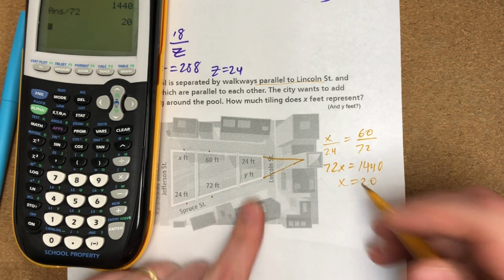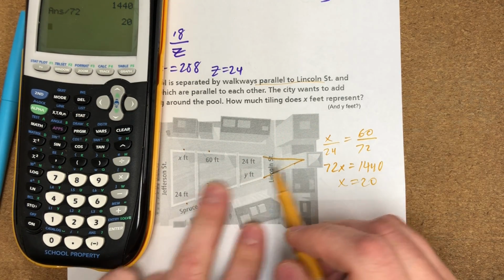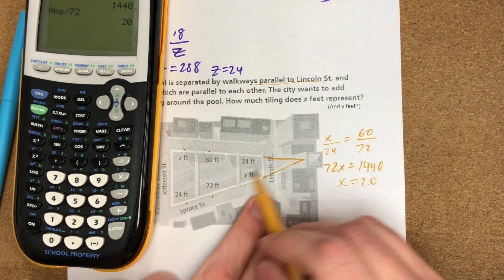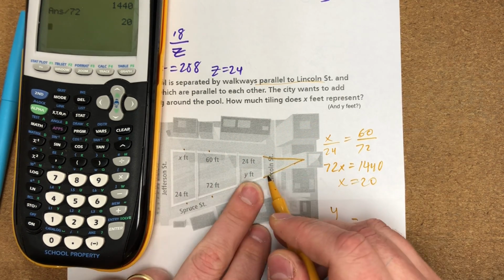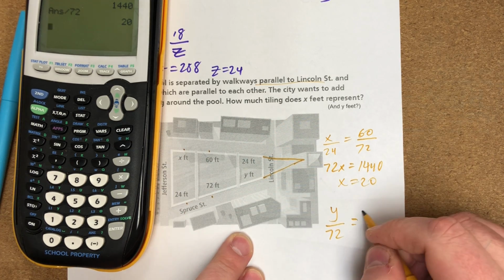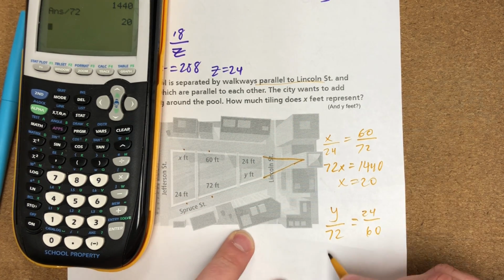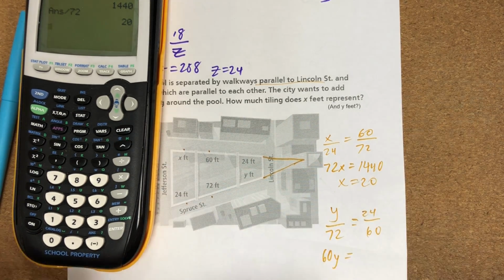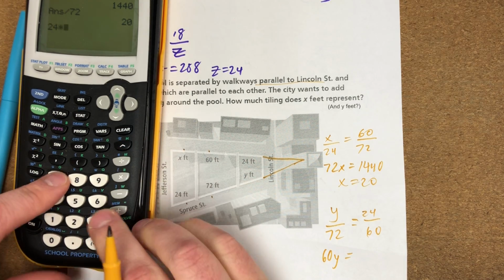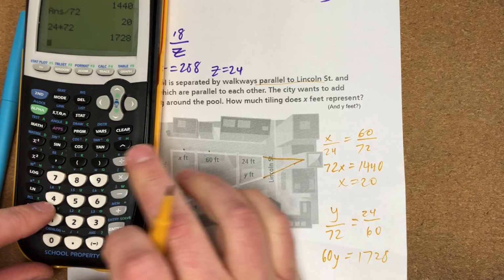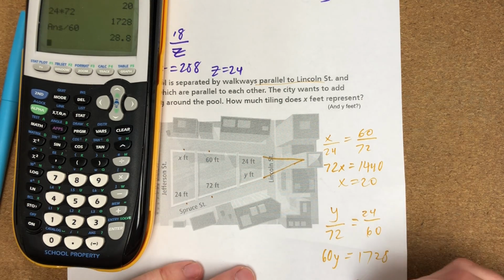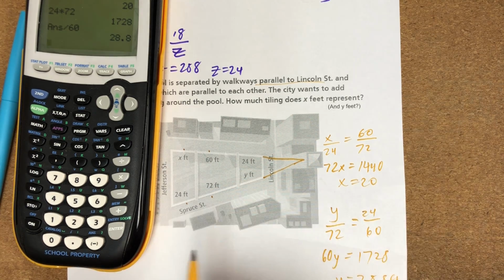So how could I find y? Well, I could do the same thing, right? y to 72. I did that to that, so then I could do 24 to 60. So I'll get 60y is equal to 24 times 72, 1728, and then I'll divide by 60, and I get y is equal to 28.8 feet.